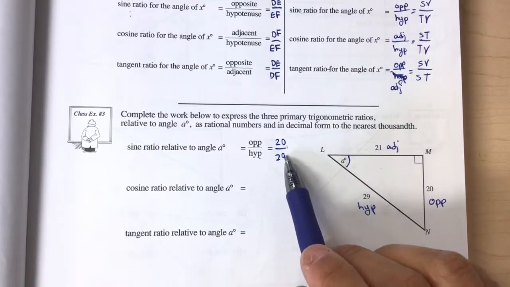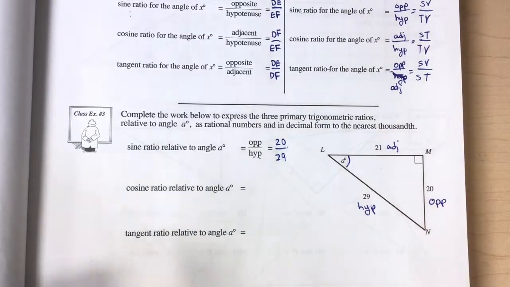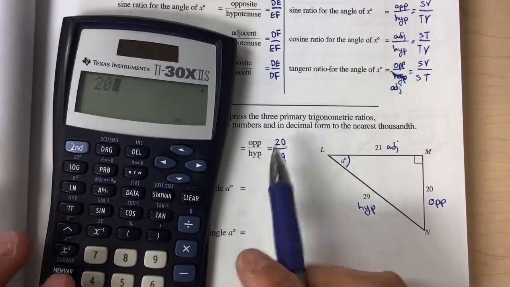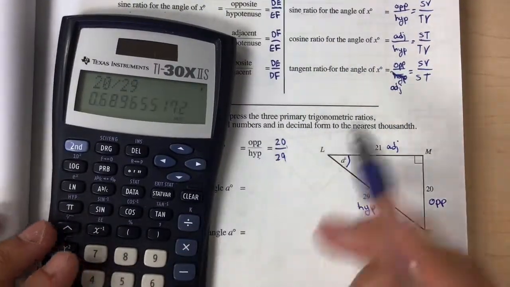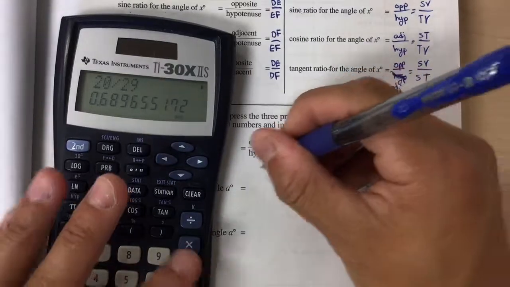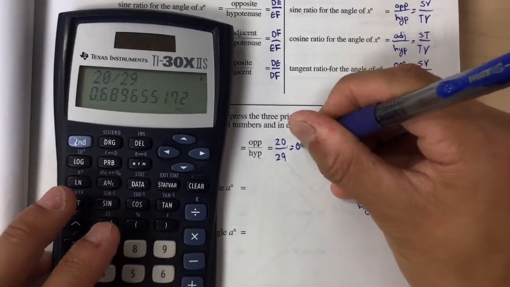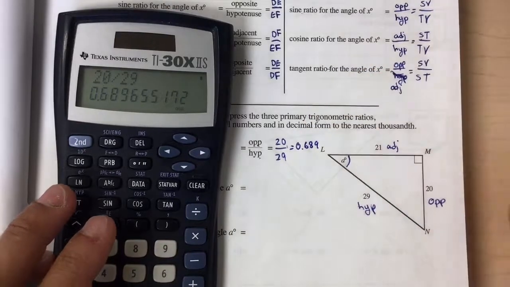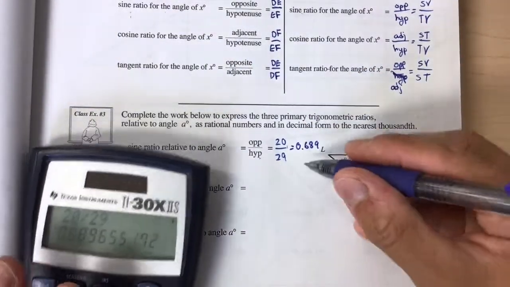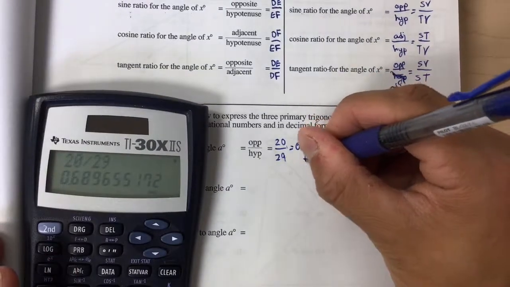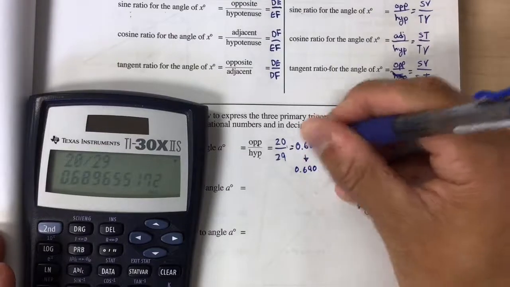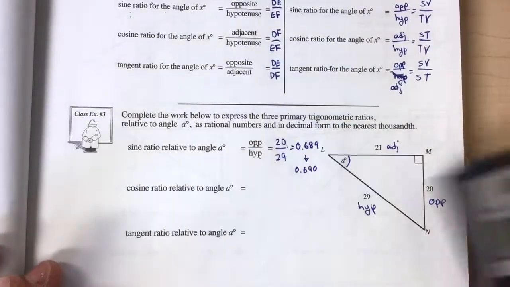Now we want to express this as a decimal. So 20 divided by 29 to the nearest thousandth is going to be 0.689. And we could round this to 0.690. Either one of these answers will be acceptable.